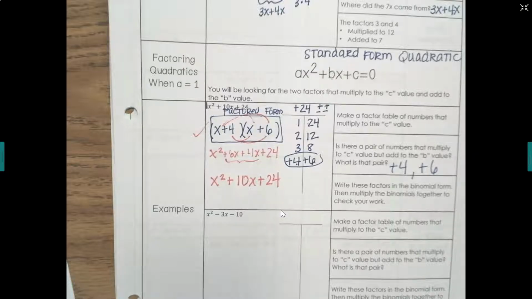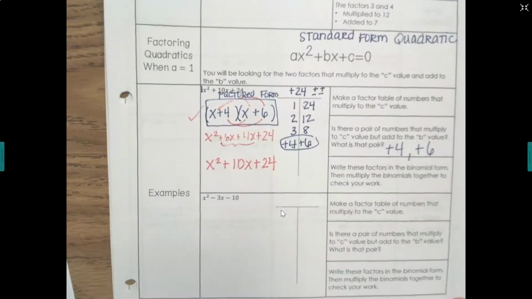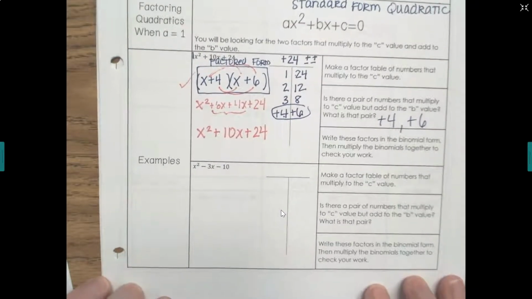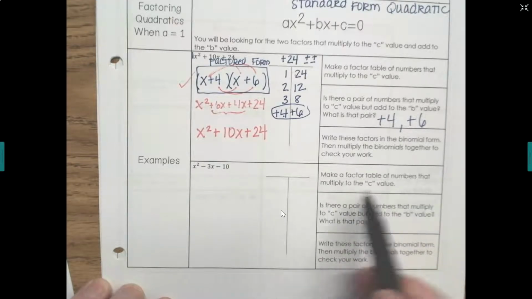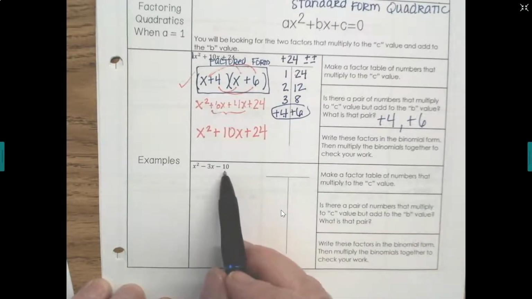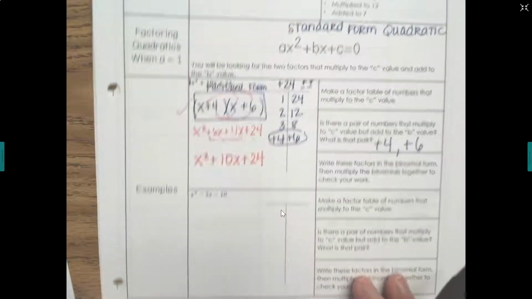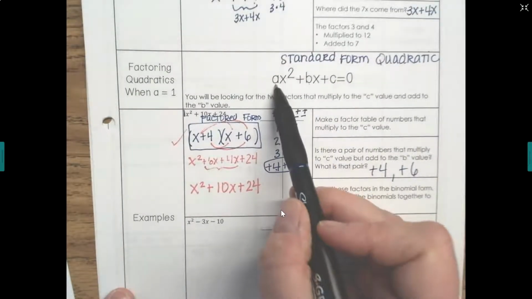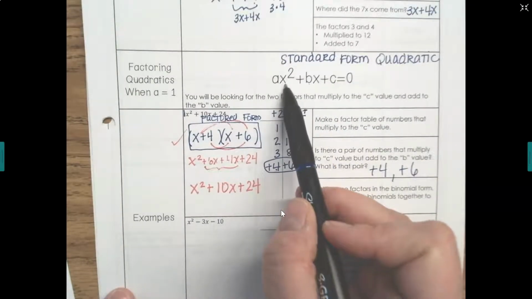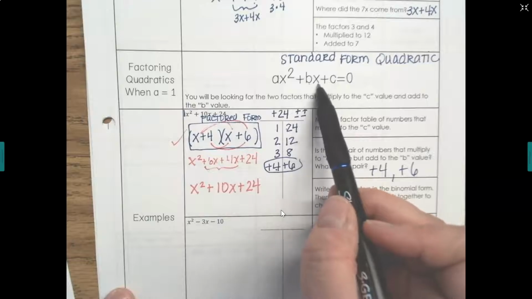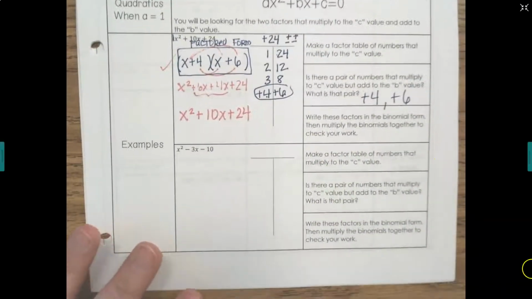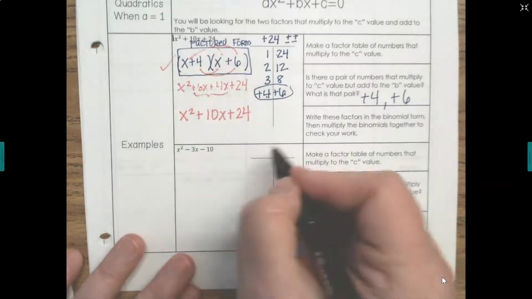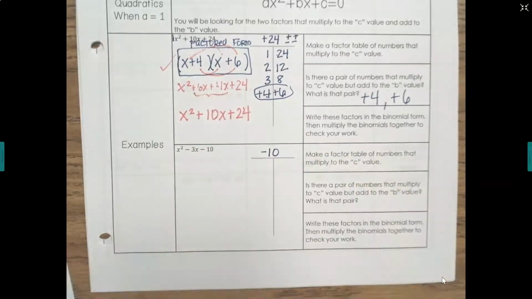Let's give this a try again with our second example here. So remember, we're going to make a table of values of numbers that multiply to the C value. The C value is always this constant on the end. When we look at our standard form, A is always the number in front of x squared, B is always the number in front of x, and C is always the constant. Okay, so we have a C value of negative 10.